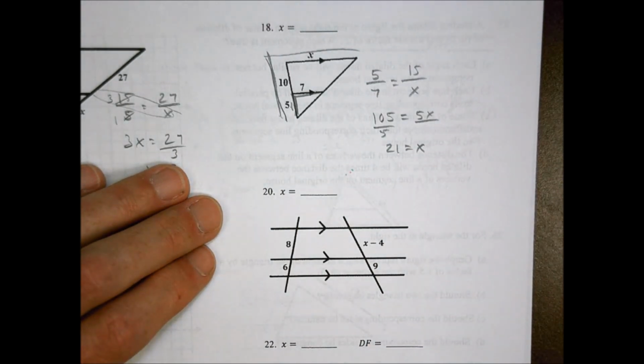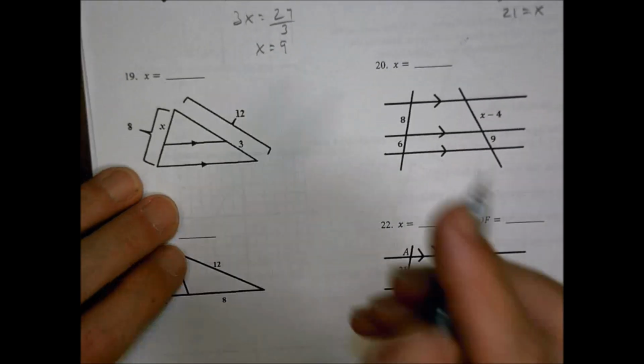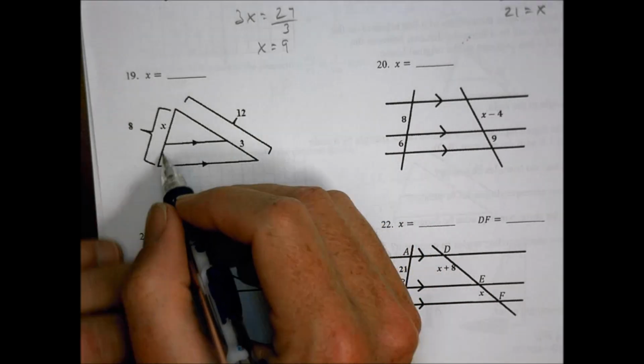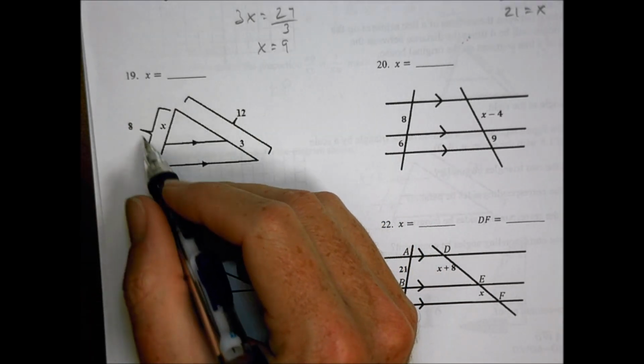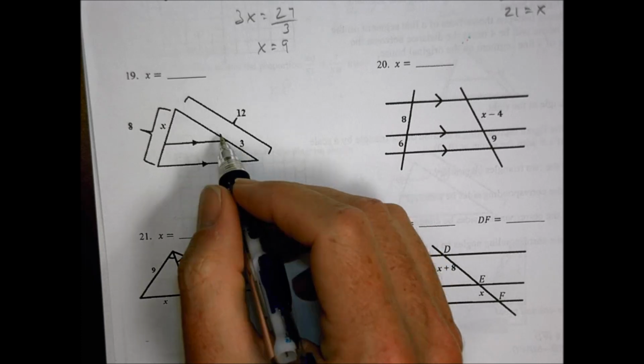Alright, number 19. Alright, so here we have x plus something is going to get me to 8, and here 3 plus something else gets me to 12.